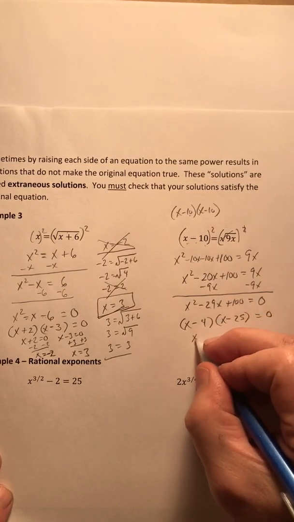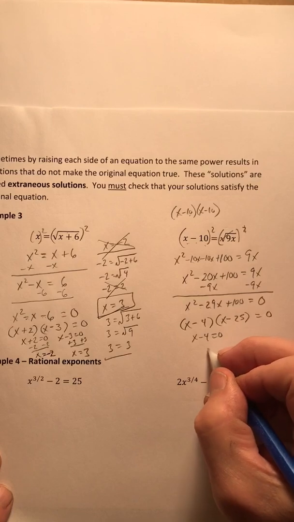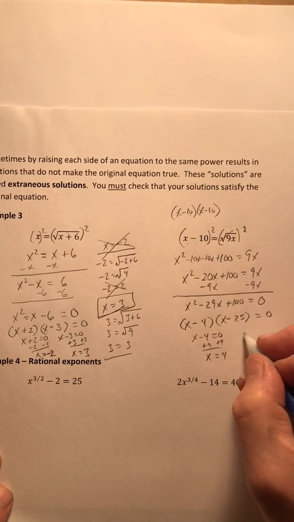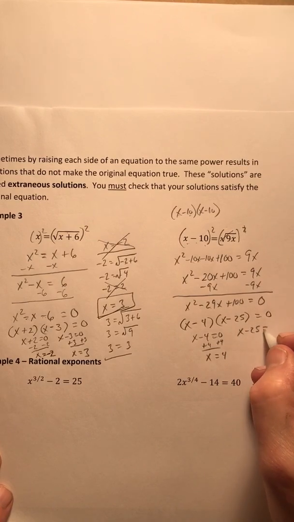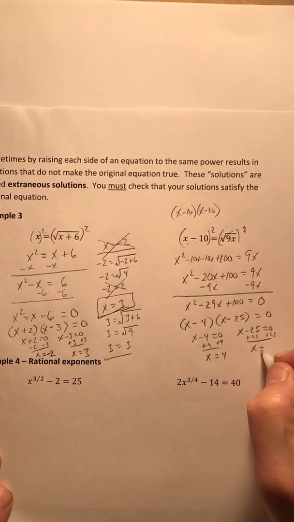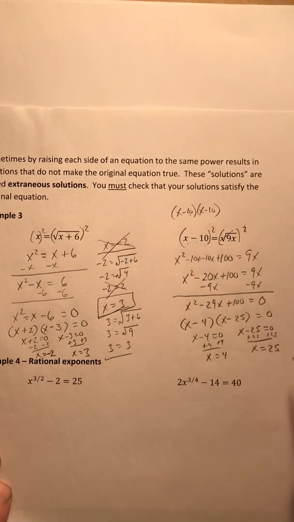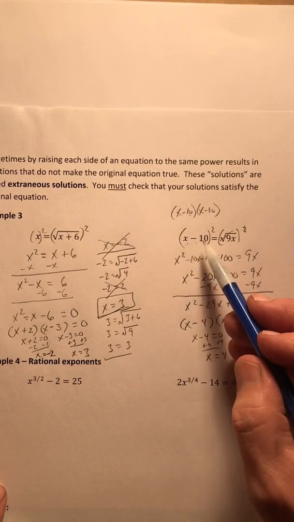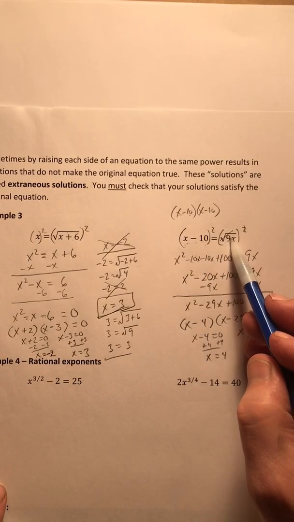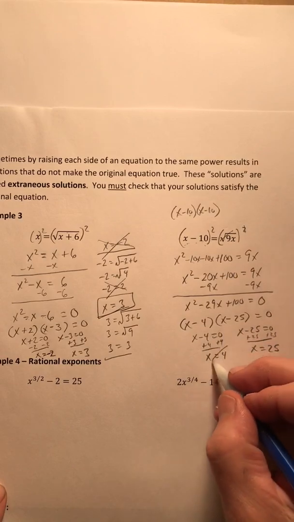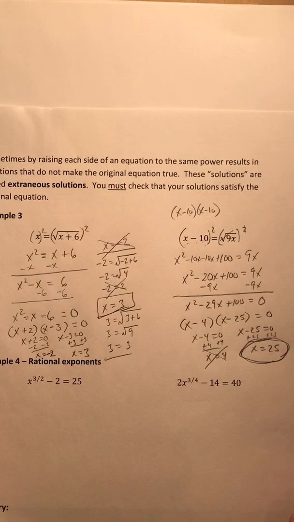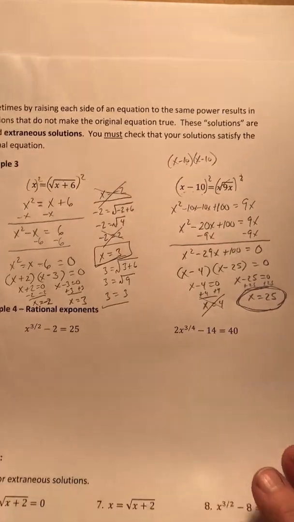So now we set x minus 4 equal to 0, and we would add 4, and we get x equals 4. Set x minus 25 equal to 0, we would add 25, and we get x equals 25. And we can try the solutions, but I'll tell you, when you put in 4 minus 10, you get negative 6, and you can't get a square root to be negative. So that is going to be extraneous. That solution will work. So x equals 25 is actually the only good solution there.